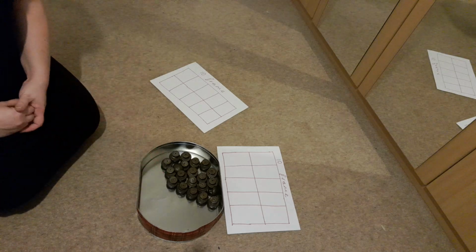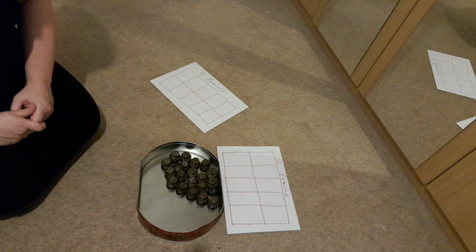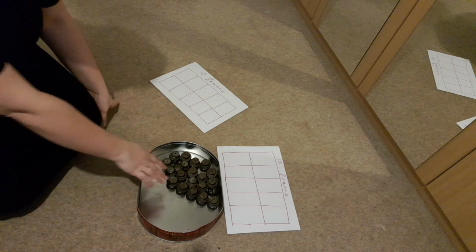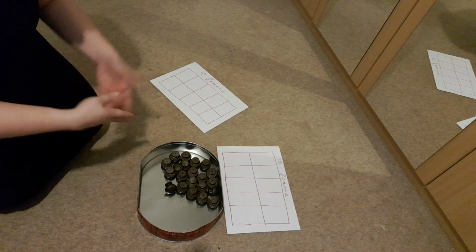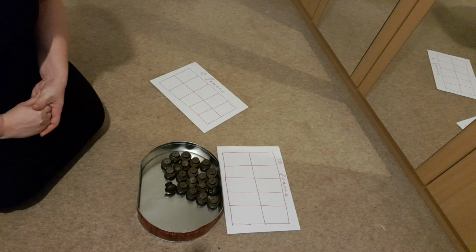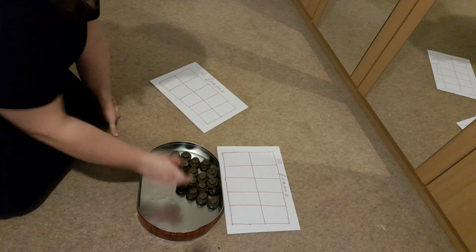Okay, so I've just moved it so you can see better. Now, first thing we need to do once we've got our two 10 frames and the things that we're counting is we need to check that we have enough of what we're counting. So can you help me to make two piles of 10 and check that I have enough? Okay, let's go.